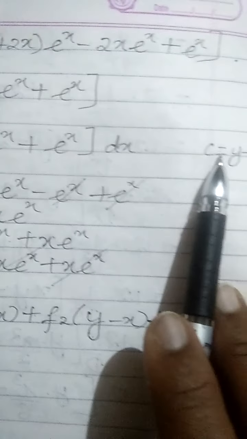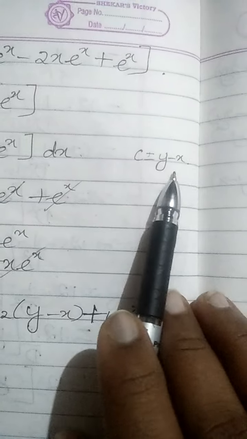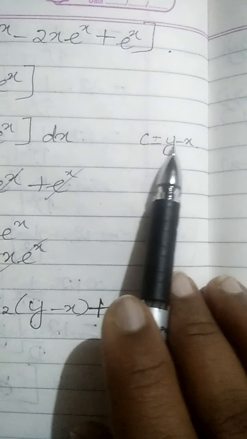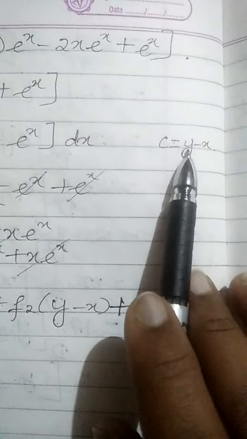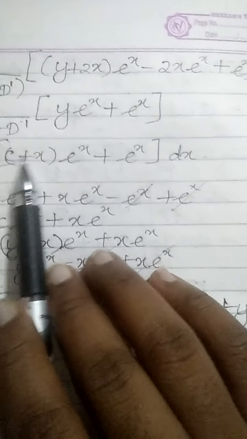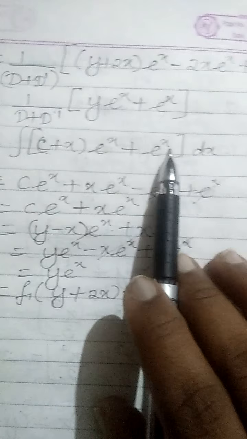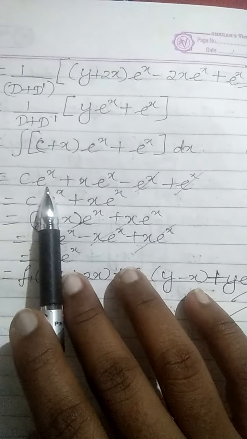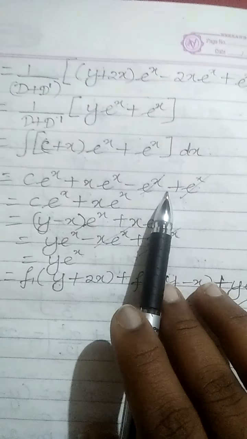If m is minus 1, c is equal to y plus mx, that is c is equal to y minus x. Then y is c plus x. So substituting for y, we will get integral of (c plus x) e power x plus e power x, that is equal to c e power x plus x e power x.